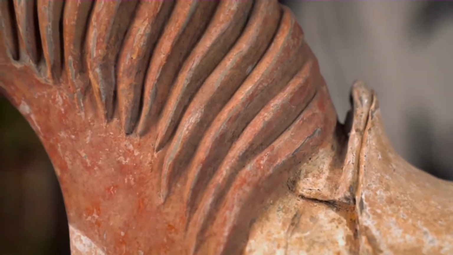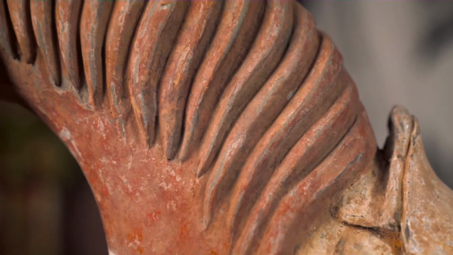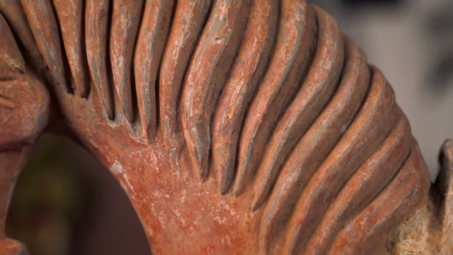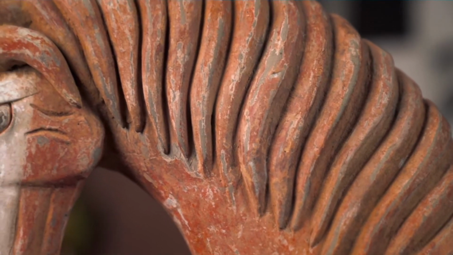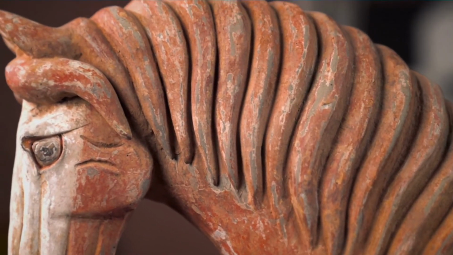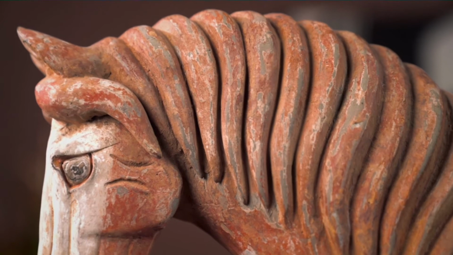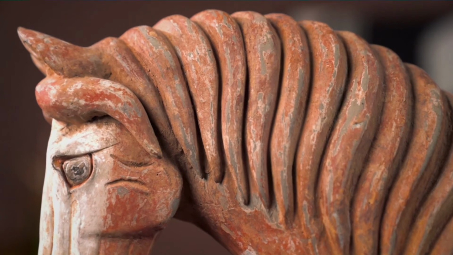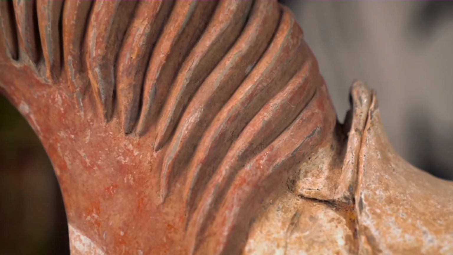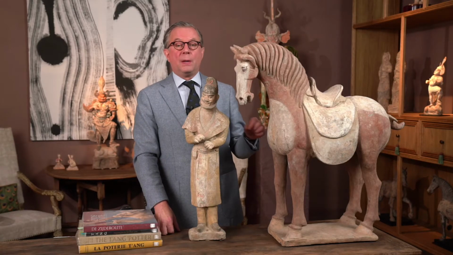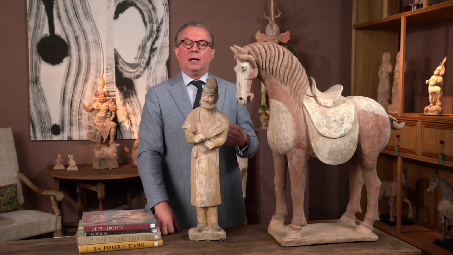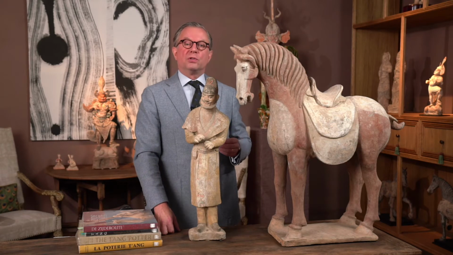And look at the quality, the way they carved the clay. That's very important if you speak of quality. It's very realistic as well. Also, the amount of pigment, original color from the Tang Dynasty, is still present. I often refer to the Tang Dynasty as the Renaissance of China.